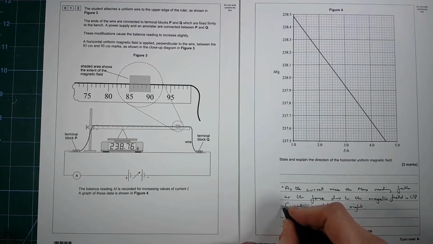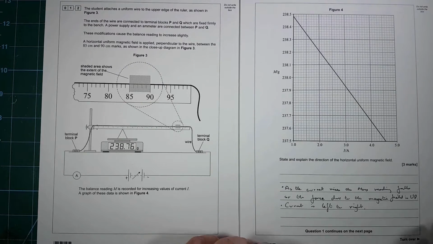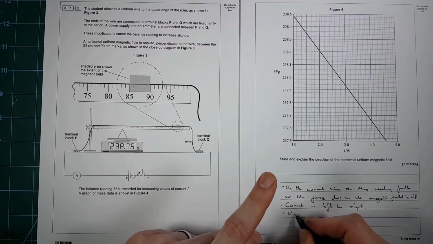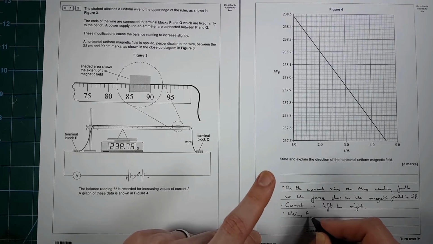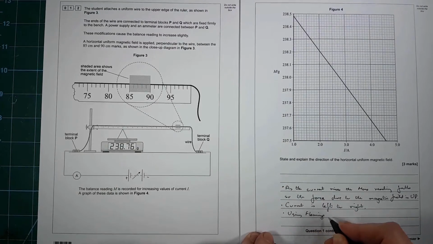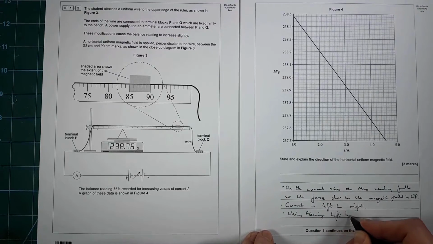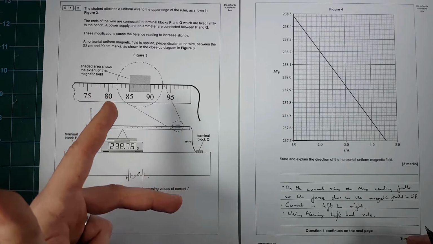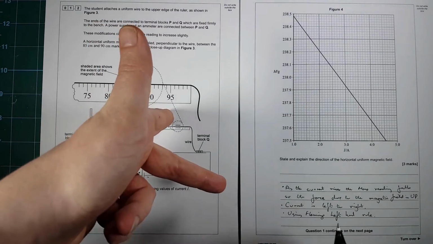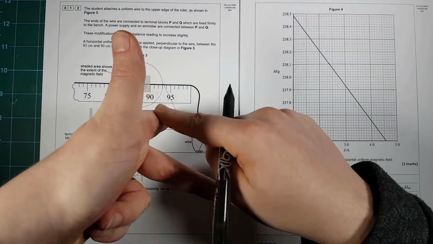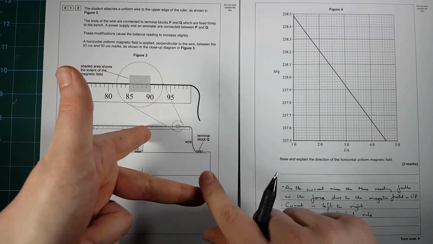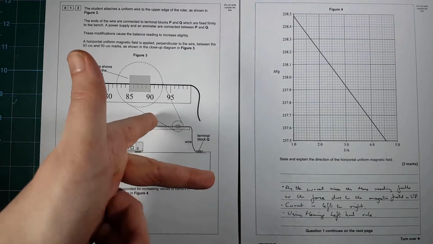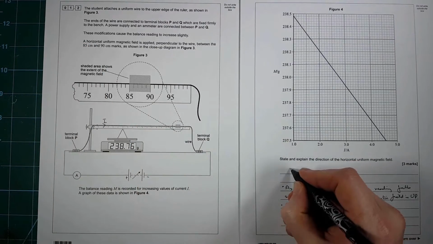And then we need to say what we're going to use to do it, and we're going to use Fleming's left-hand rule. So using Fleming's left-hand rule, we get this. So we need the force to be going upwards, the field must be going into the page because the current's going across this way. So the current's going that way, so the field is into the page.